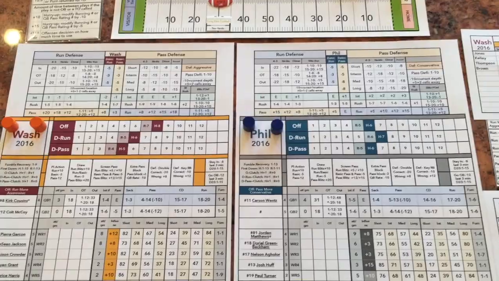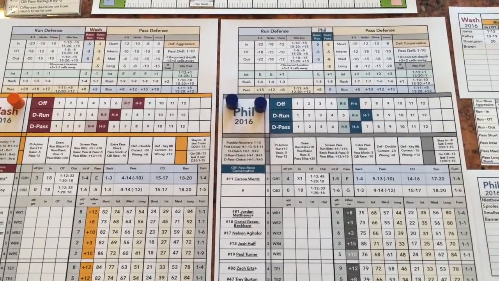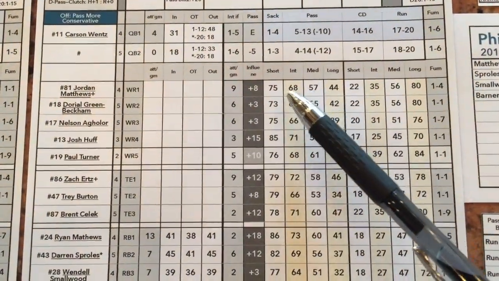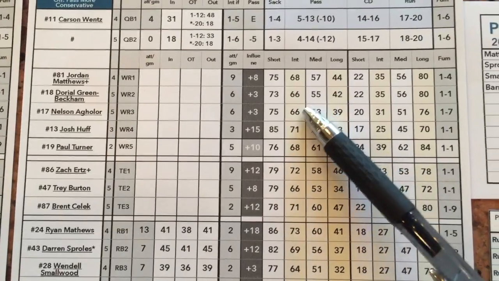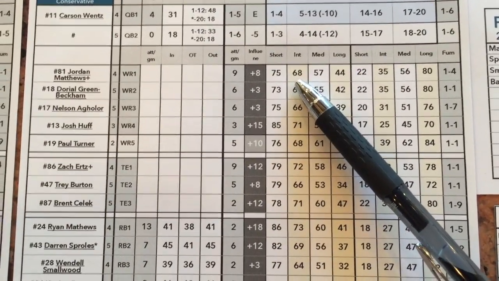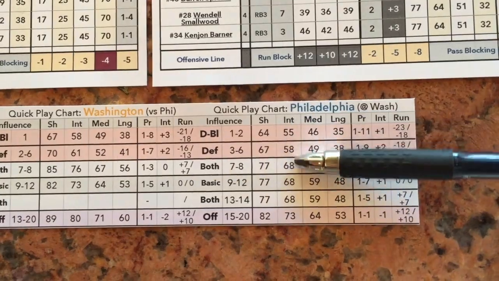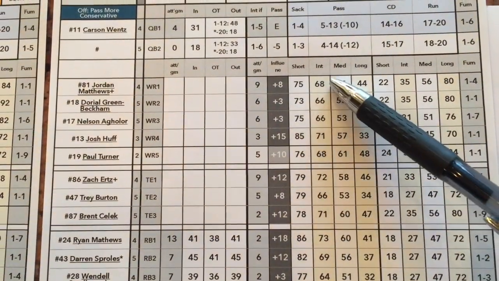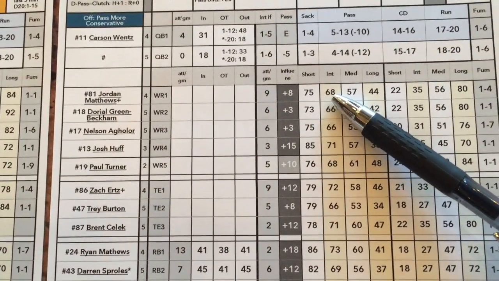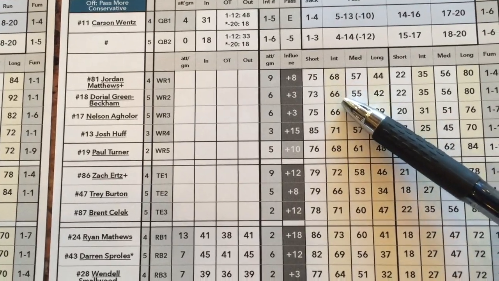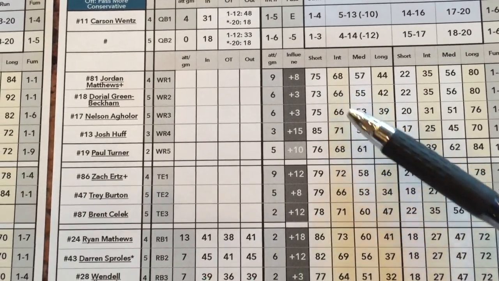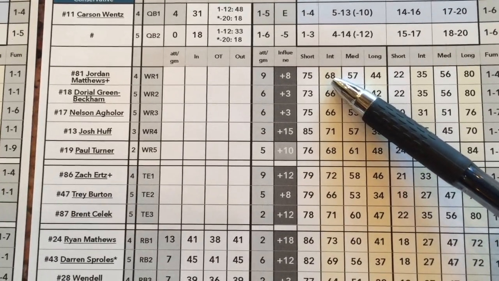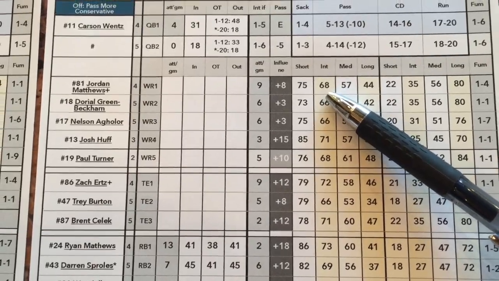Now let's go through how you determine if a pass is completed using the standard rules. As I showed you earlier, each of the receivers has a rating on a set of columns over on the left-hand side here. This is their quarterback rating number. So instead of using the quarterback rating number from the quick chart, we're going to use a quarterback rating number from the receiver. So if it's Jordan Matthews and we threw an intermediate pass to him, his number is 68. Or if it was Daniel Green Beckham, it would be a 66, or Zach Ertz, he would be a 72. Okay, so 68 is his intermediate quarterback rating number. So that's where you're going to start from.